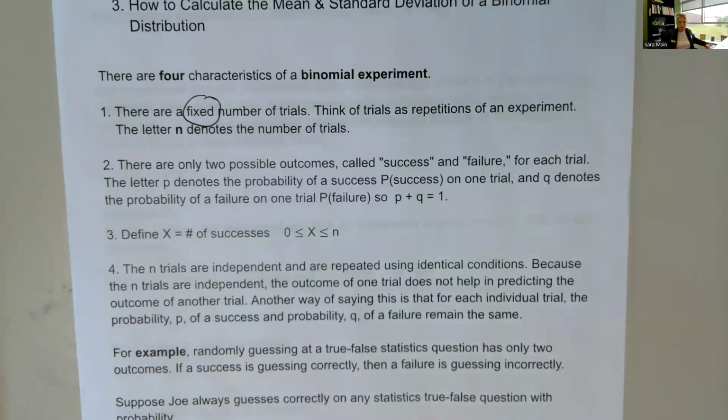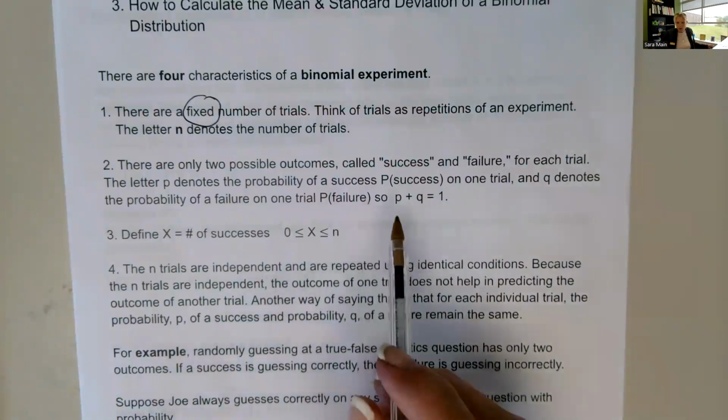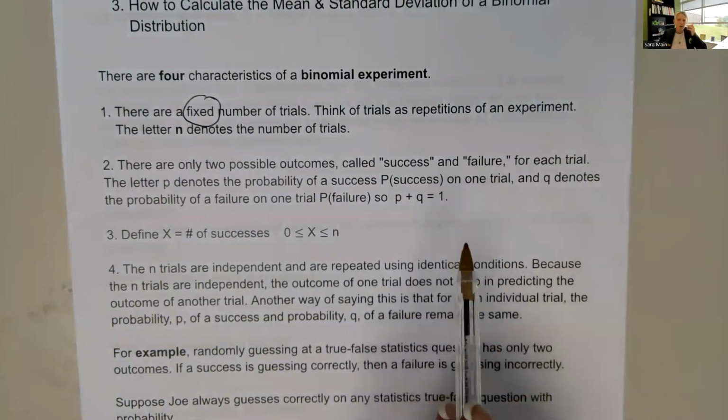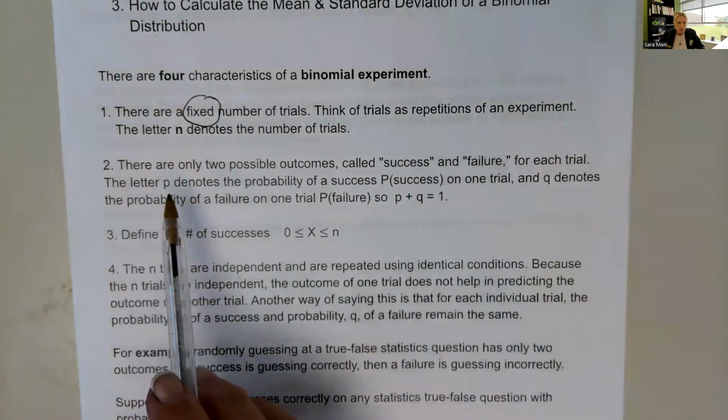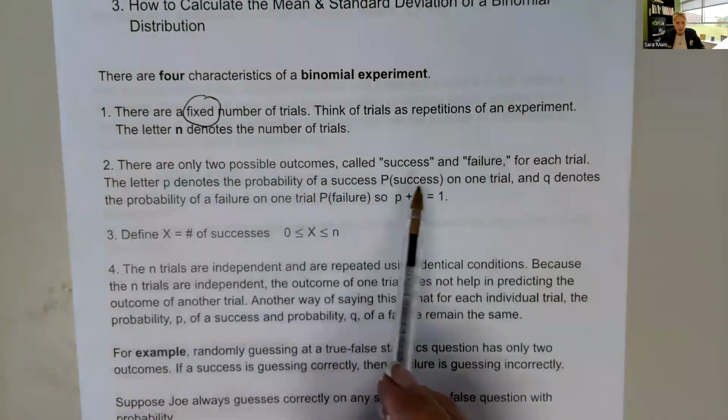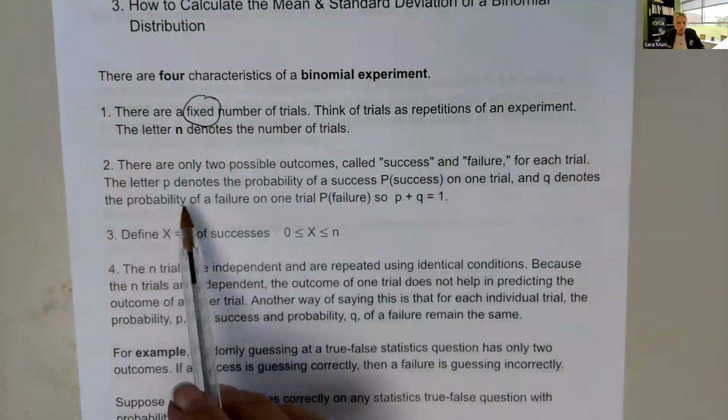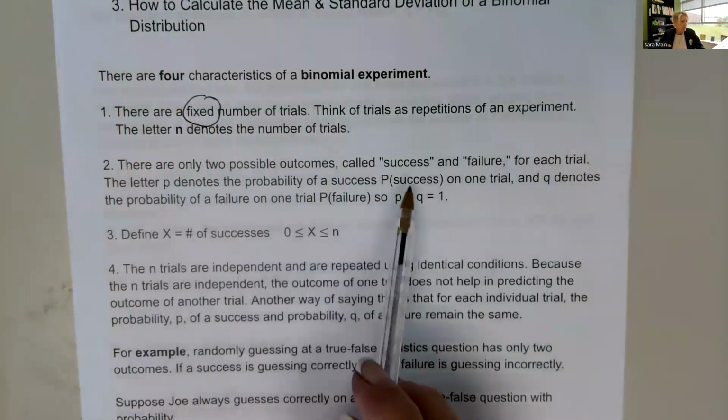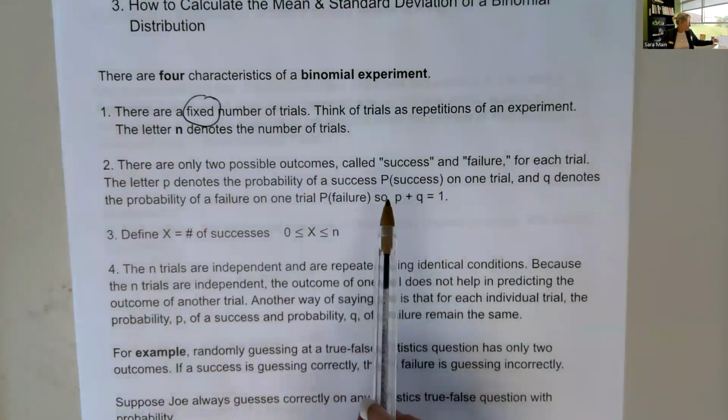There are only 2 possible outcomes. We're going to call that a success or a failure. For each trial, the letter P denotes the probability of success on one trial, and Q denotes the probability of a failure on one trial. So we have success or failure.